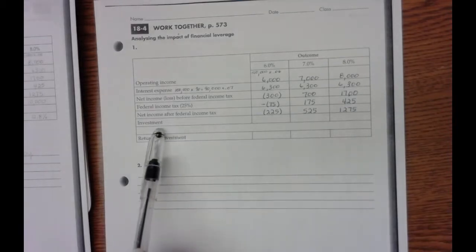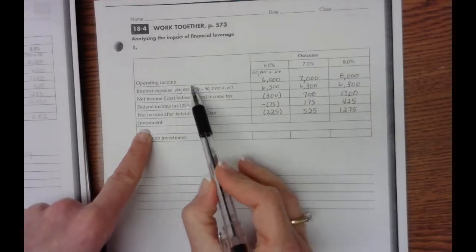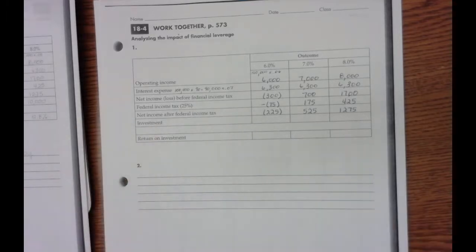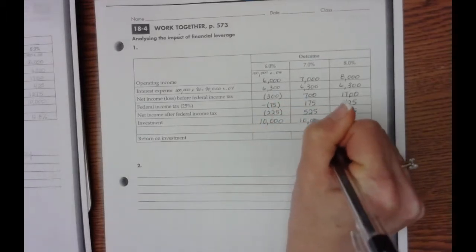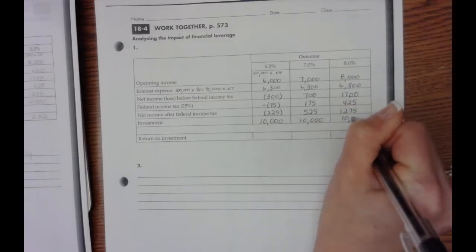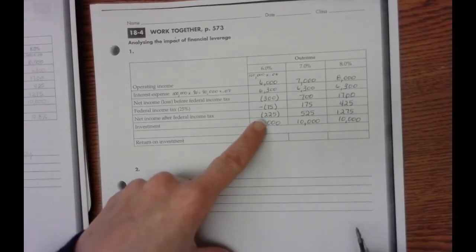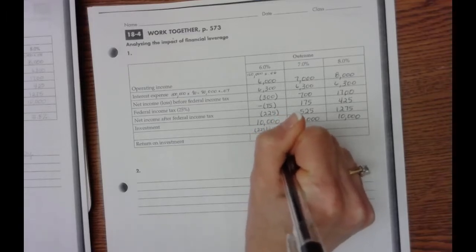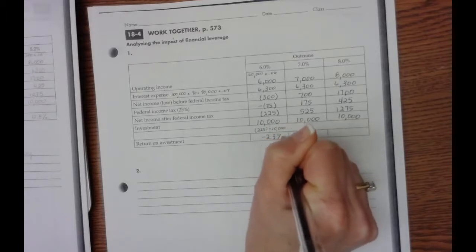So now our investment is going to be the $10,000 because the total cost is $100,000. We're financing 90%, which means we're coming up with 10% of that on our own, or $10,000. And that's the same across all 3 columns. So now they're asking us for the return on our investment. So you take the net income, so a negative 225 divided by $10,000, and we get a negative 2.3%.